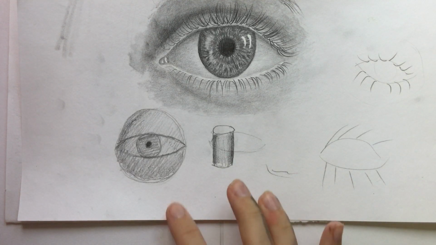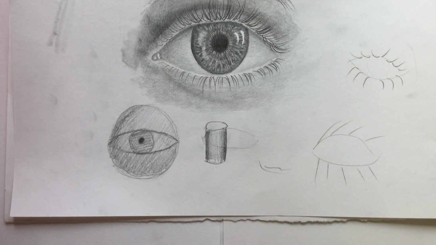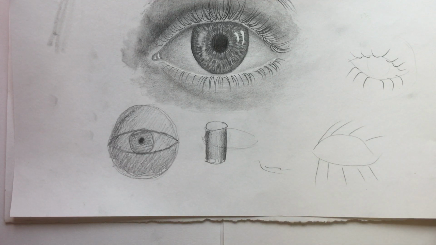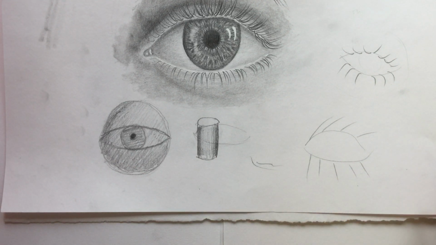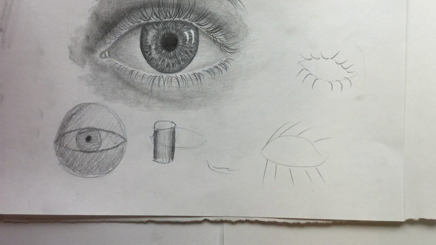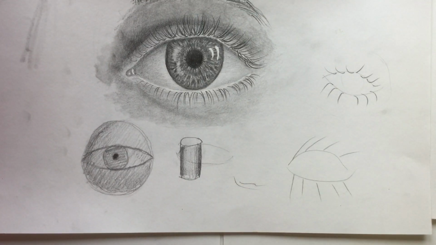And remember that eyelashes don't need to be uniform, they need to be clumped together, they need to be random angles to make them look more natural, and to make sure that they are flicks. Really important, and make sure you've got a really sharp pencil on that one as well. Okay, hopefully I've included everything that I need to.